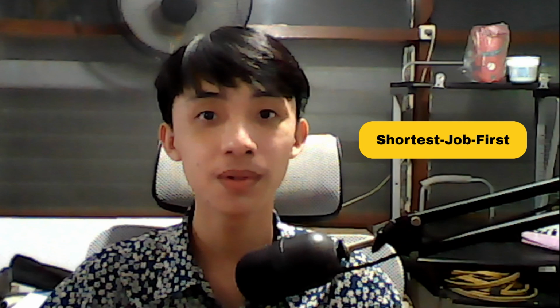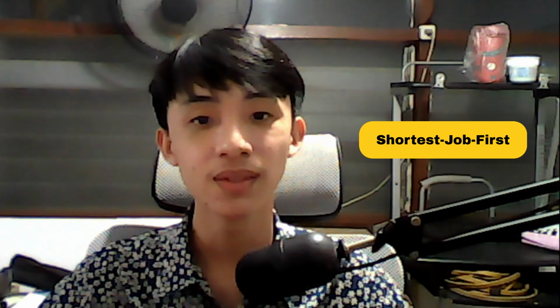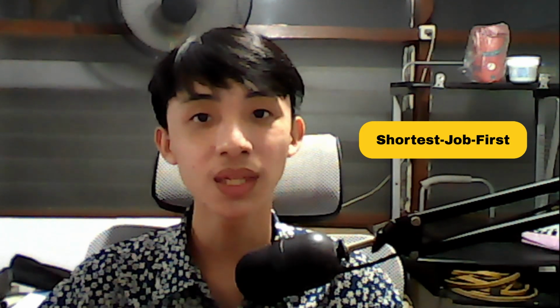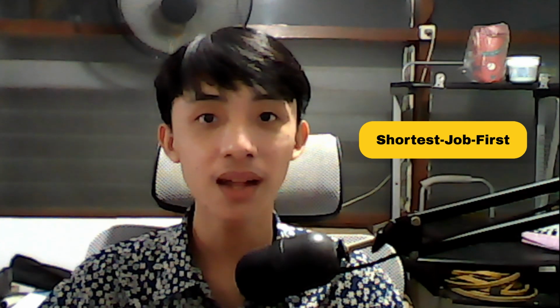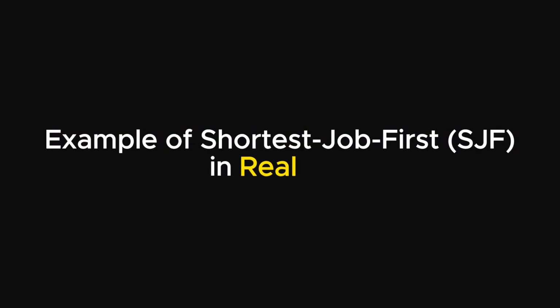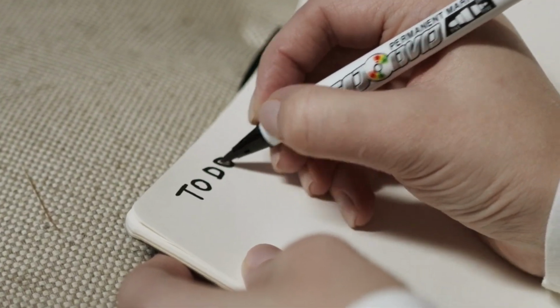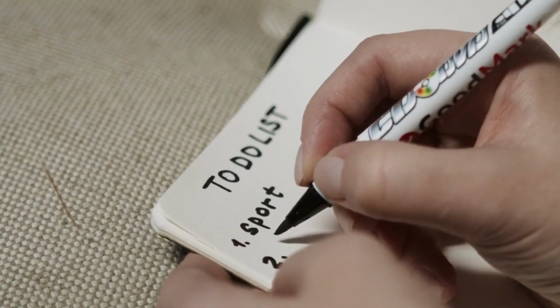Now let's go to the CPU scheduling algorithms. First of all is shortest job first, or SJF scheduling. Processes are scheduled by SJF according to their estimated execution times. The process with the shortest estimated execution time will always be scheduled first. The goal of this algorithm is to reduce the overall average waiting time. An example of SJF in real life is a to-do list. If you have a list of tasks to complete, you could prioritize the tasks based on their estimated time to complete. You would then start by working on the shortest task first. This would allow you to make progress quickly.